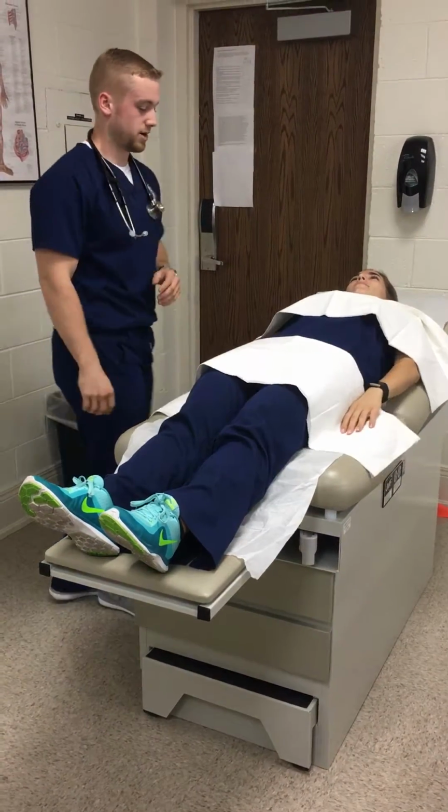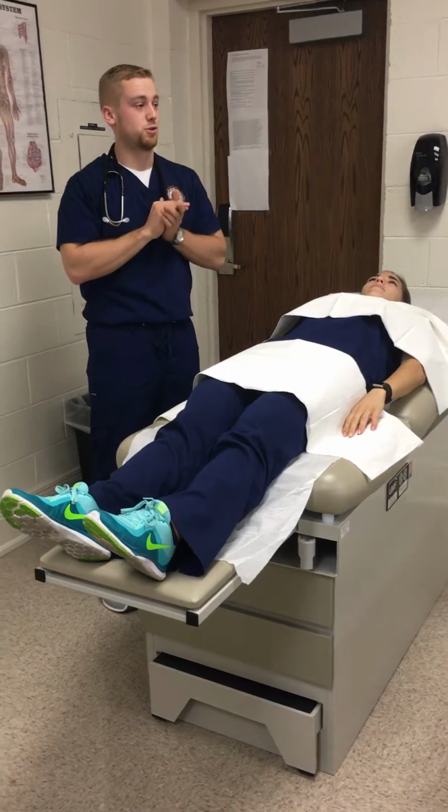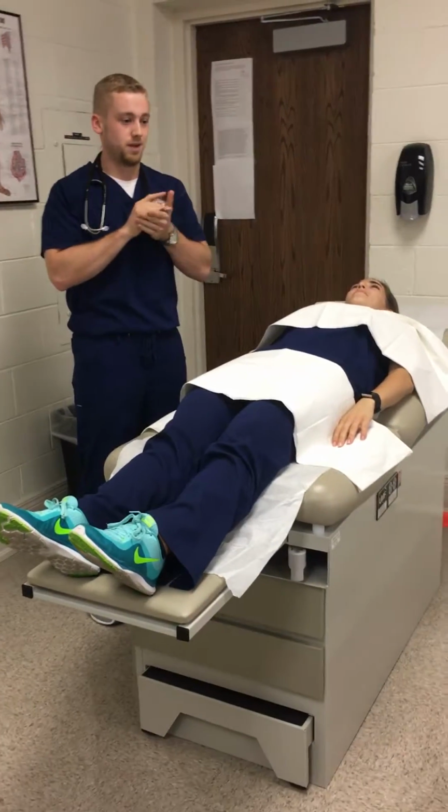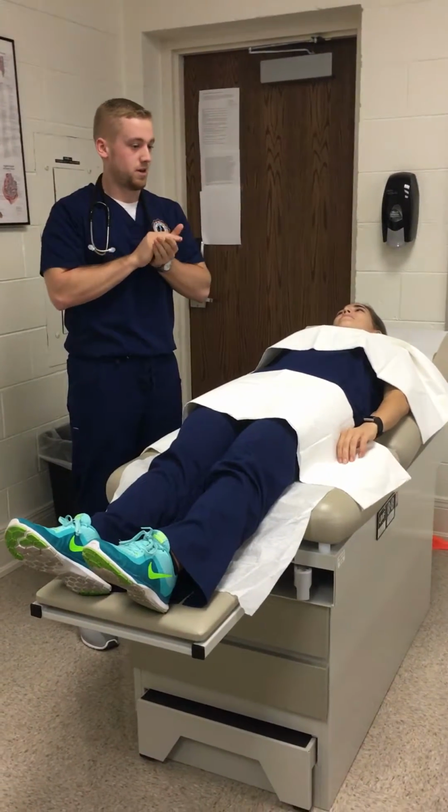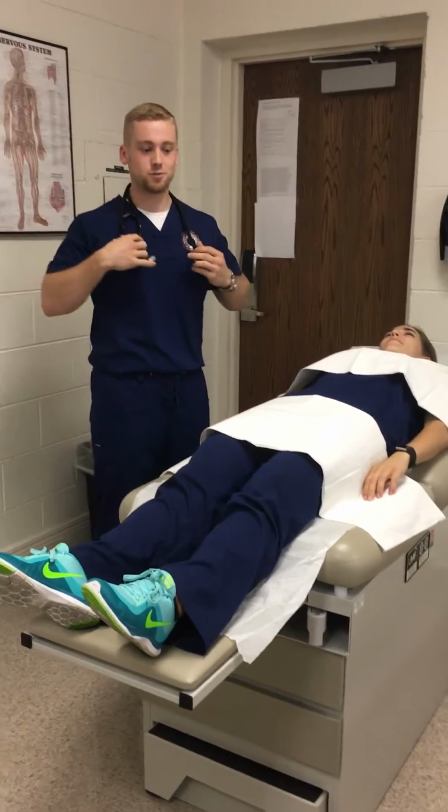Okay, I'm going to make sure I stay on the patient's right side and also make sure that I warm my stethoscope and my hands up so the patient doesn't feel the cold and start guarding their abdomen. Also, we're going to distract the patient with conversation as well.